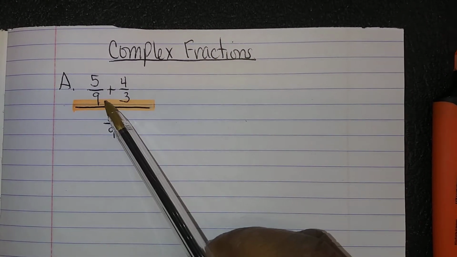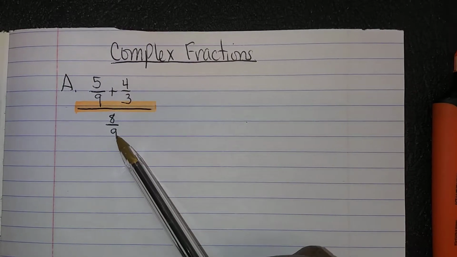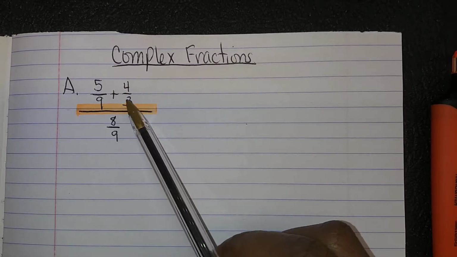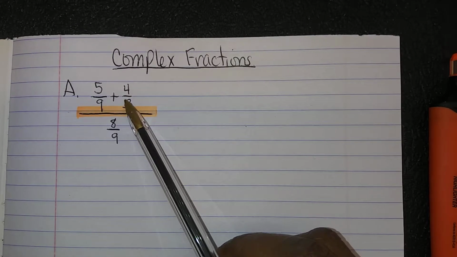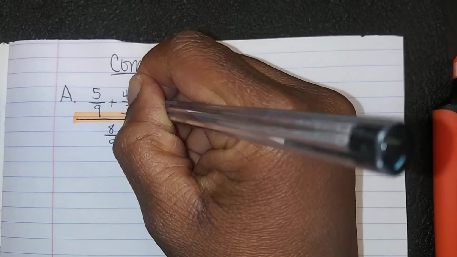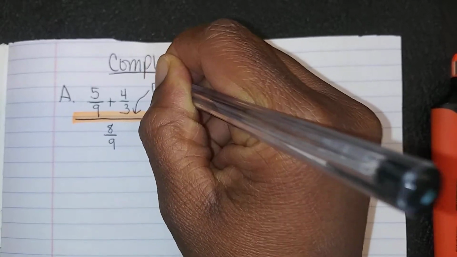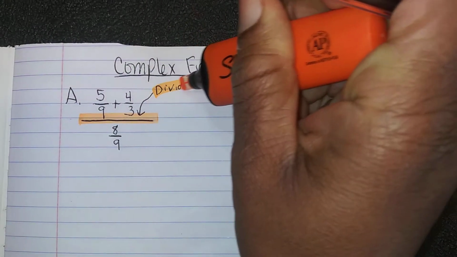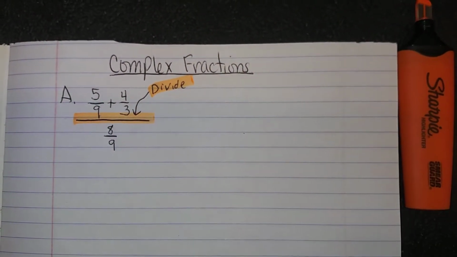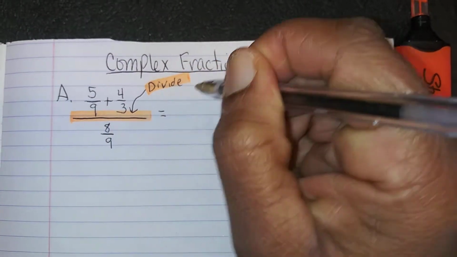First, if you'll notice, there are fractions in the numerator and denominator. However, this one is an expression that must be solved first. Also, we need to remember that the fraction bar means to divide. Okay, if you understand that the fraction bar means to divide, it will make the problem a lot easier. So, let's go ahead and get started.